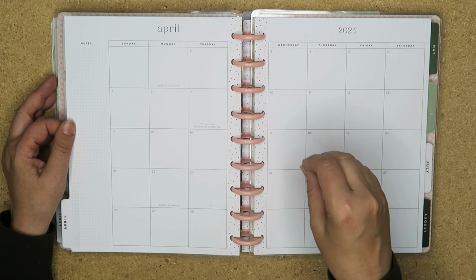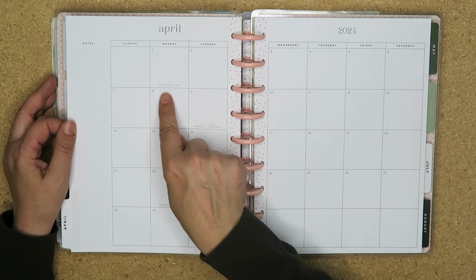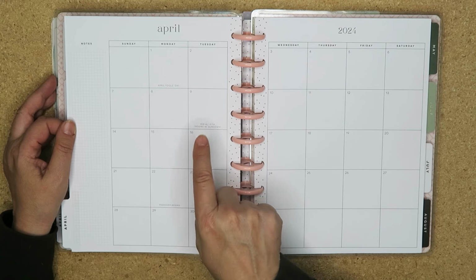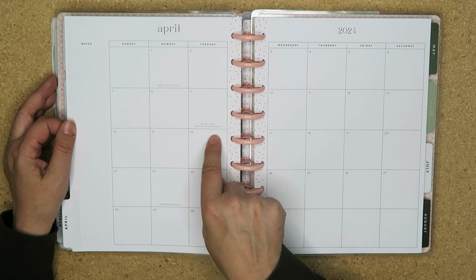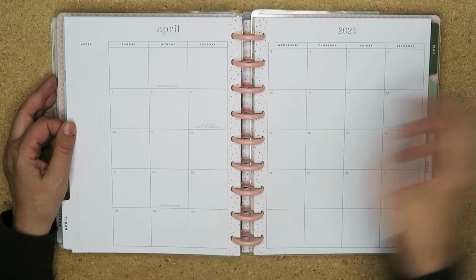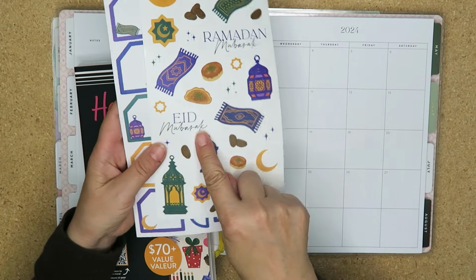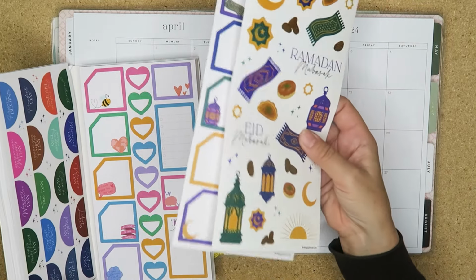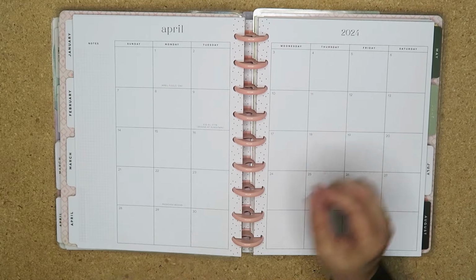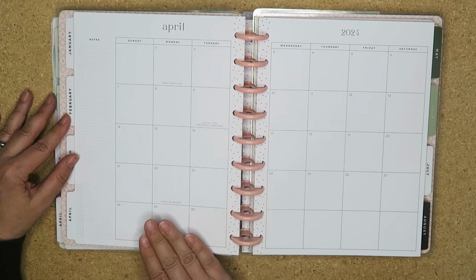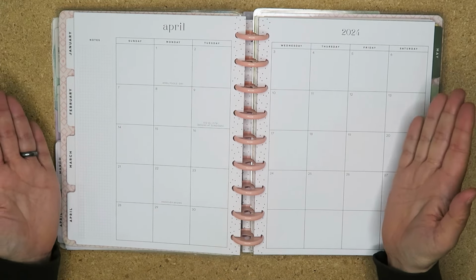The other thing that I could do is I look at this, it's April Fool's Day. What can I do for April Fools? What can I do for Eid? And if you have the holiday book, I think one of them has Eid stuff in it. So yes, you could just do Eid or some kind of holiday and make that your spread. The other thing you can do is we've got Passover. Maybe Passover is the theme of your planner spread for April.